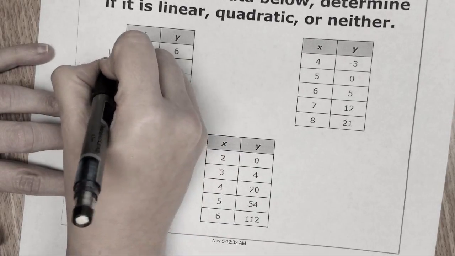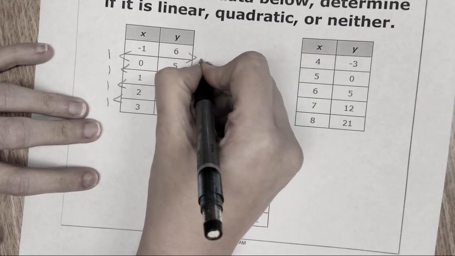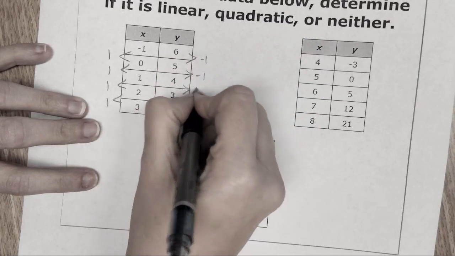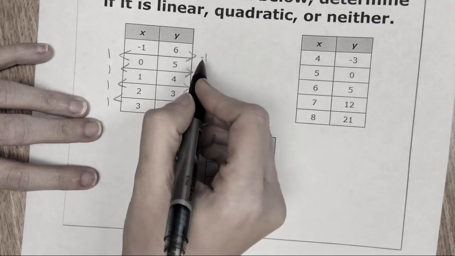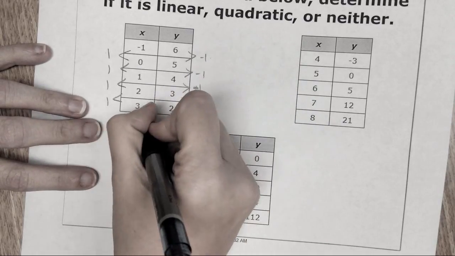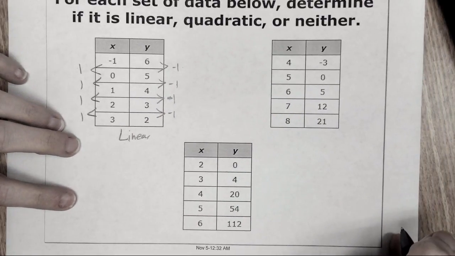Okay, so this one is going up by 1, and this one is going down by 1. That's a minus, by the way. Well, -1 over +1 is going to be linear. I have a constant rate of change there.